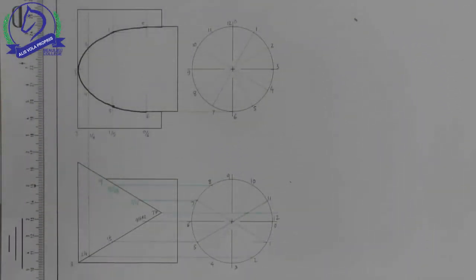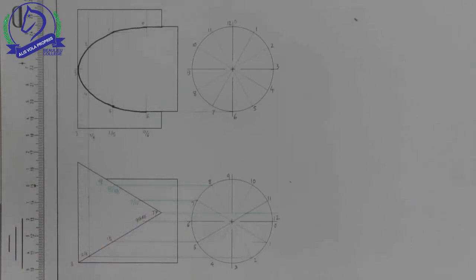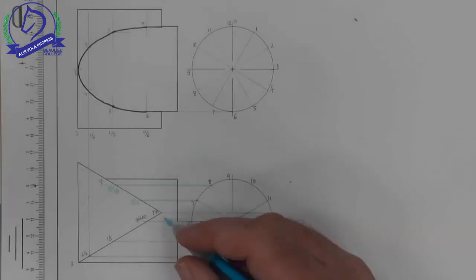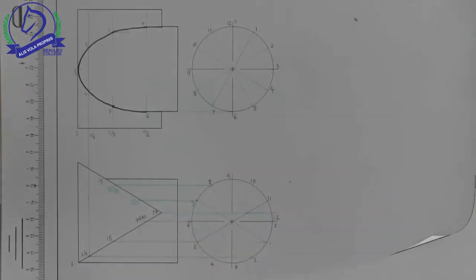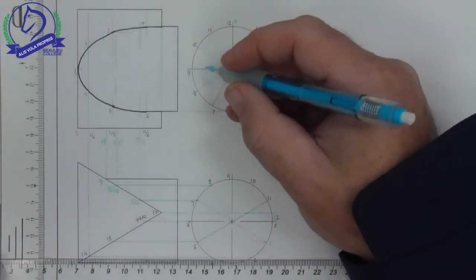I've projected these back lines across to where it touches the triangular main pipe, and I'm now going to project those points up. There are the points being projected from my triangular main pipe. Now let's match them up with the horizontal lines taken from the front view.